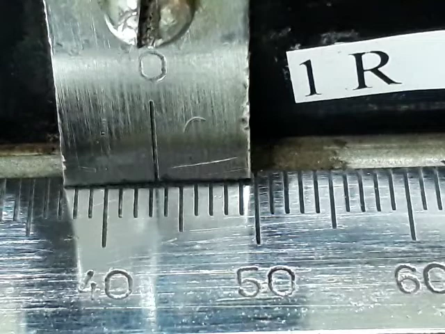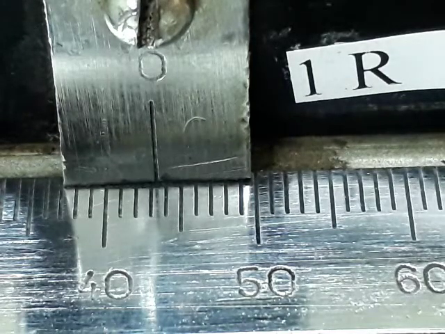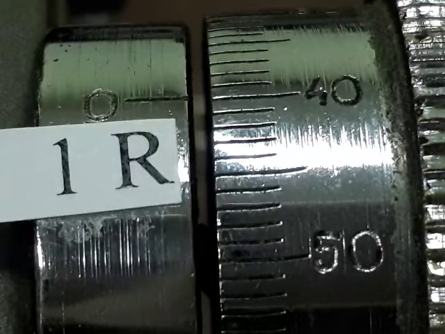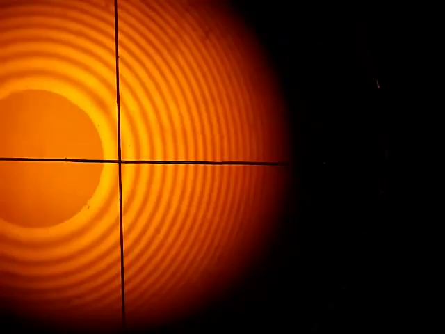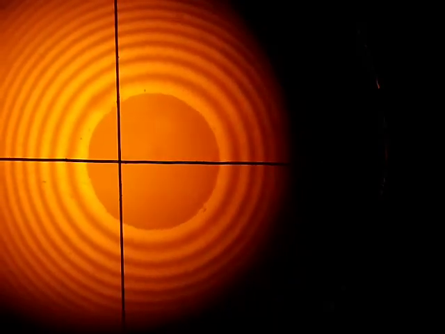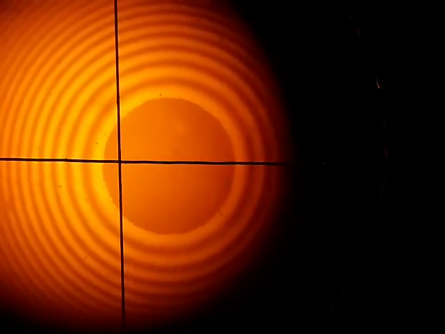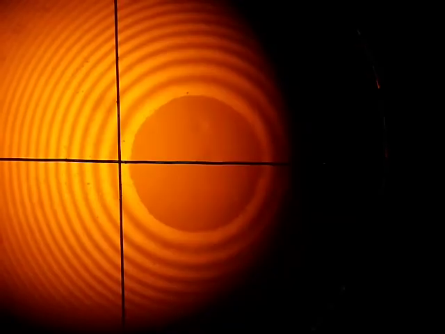For the first ring we are getting the MSR value at 43 millimeter and the circular scale is at 40. Thus the total reading is 43.40 millimeter. Now we are moving towards left side and the first dark ring position of left side is here.